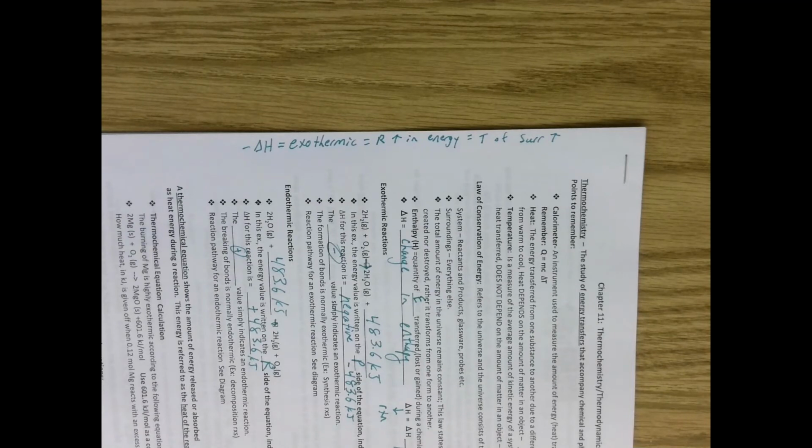Could you do that same summary for endothermic? Yeah, they're all the exact opposite, right? Positive delta H, endothermic, products are higher in energy, and the temperature of the surroundings decreases. So go ahead and fill those in.